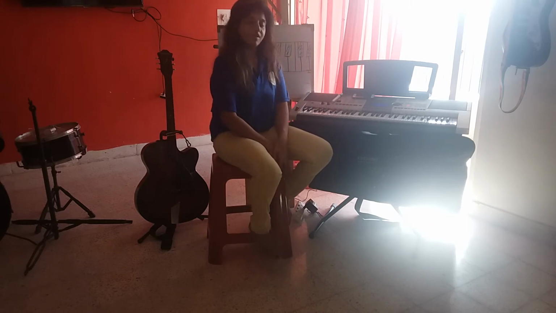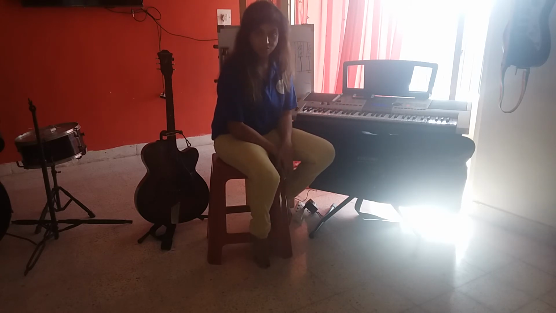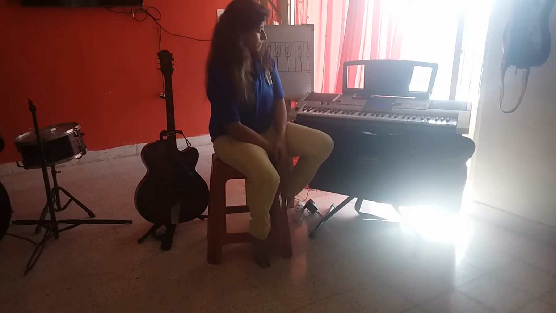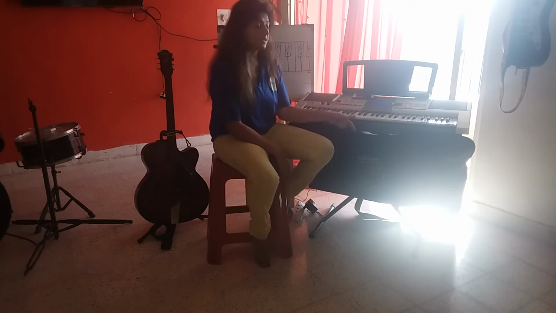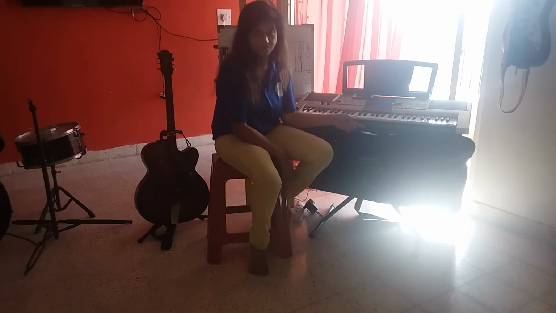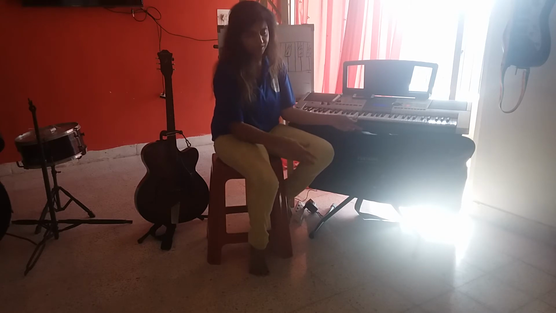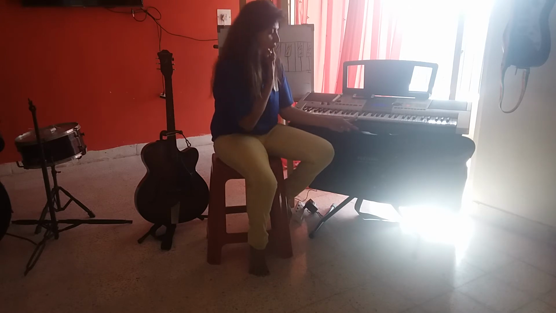Another interesting fact about these notes on the keys is that they call this a middle C. This is the key which has the frequency of 261.6, approximately 262.